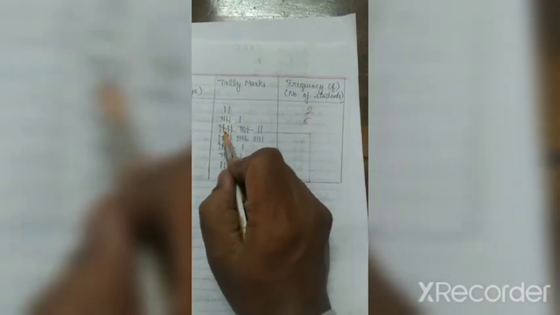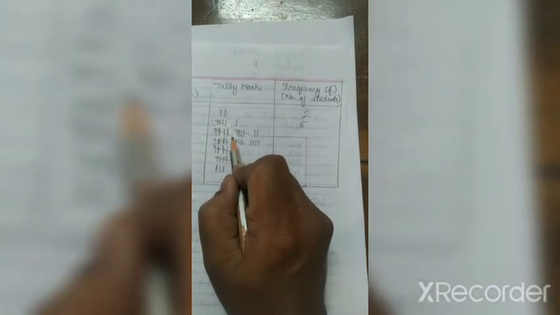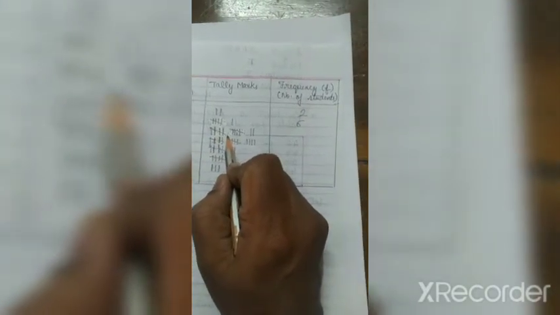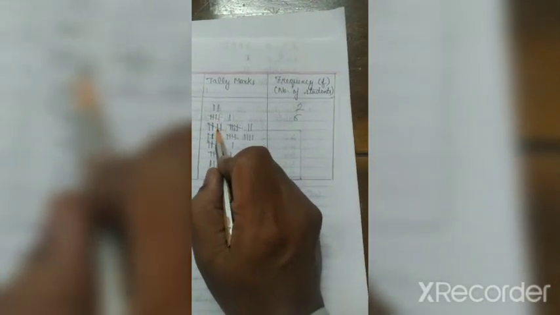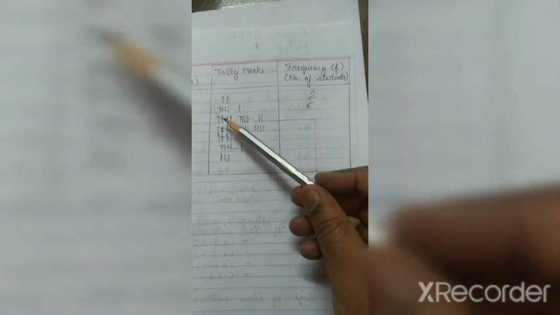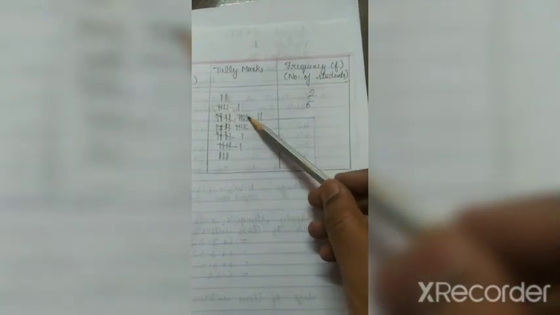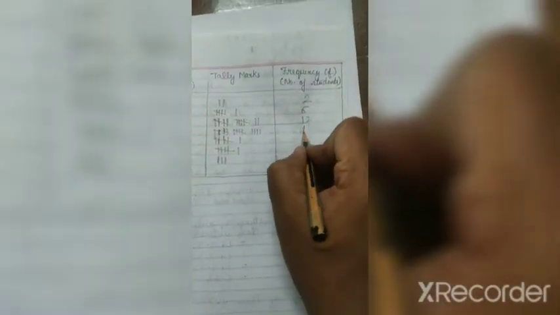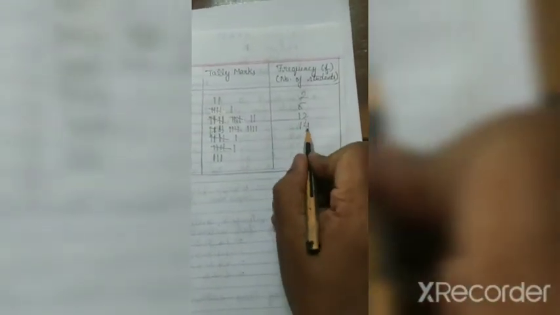How do you write? 1, 2, 3, 4, then the fifth one is the oblique mark, that is the cancellation kind of a thing. So by doing this, suppose you have 100, 200 items, it becomes easier for you to count very easily, because this is 5, 5, 10 plus 2, 12. So it becomes very quick to calculate. 5, 10, 14, 6, 6, 3. So after doing this, write total.